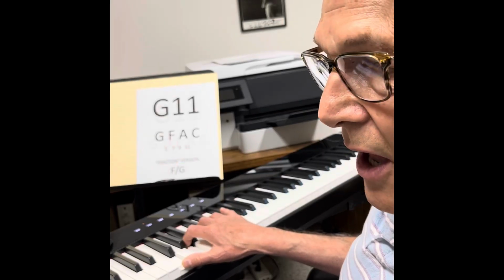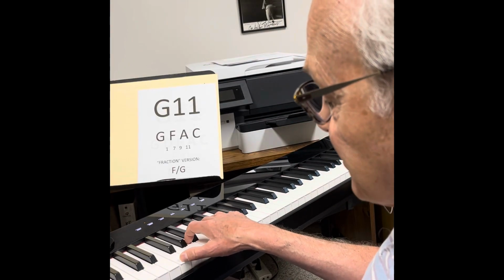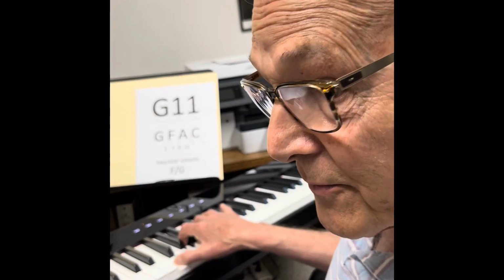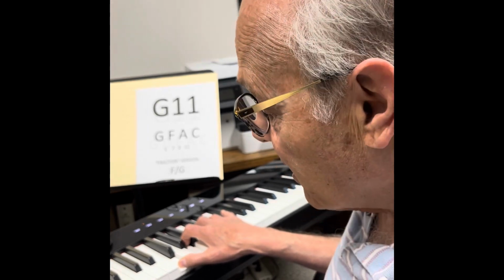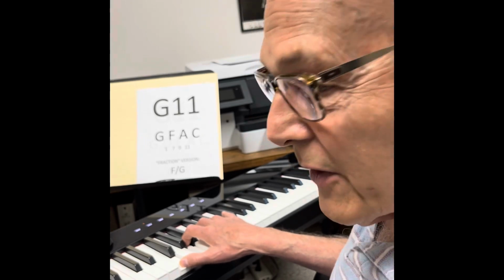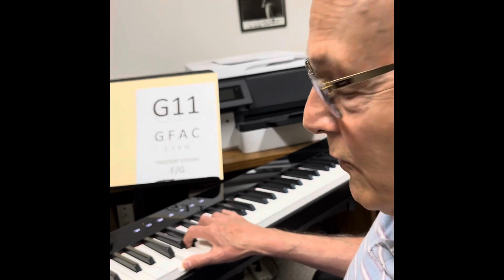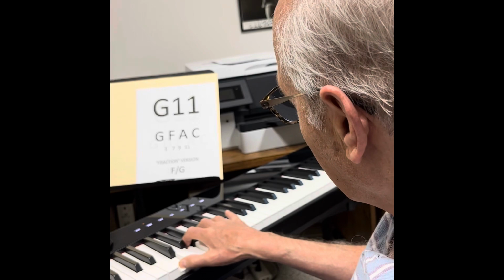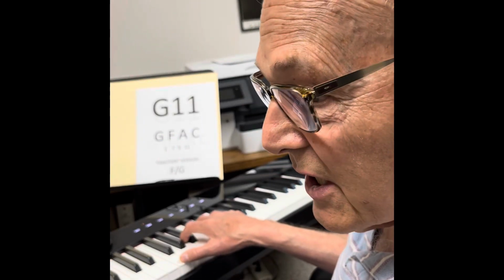This is sometimes called a fractionated chord because notice in the upper voices, in my right hand, F, A, C, that's an F triad. But the dominant function, the dominant of the key, is in the left hand. So you've got G with an F chord on top. And again, our fractionated version of that is F over G. You can write it that way, or you can write simply G11.